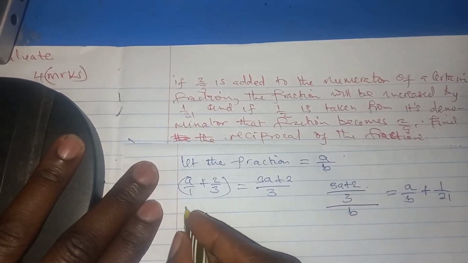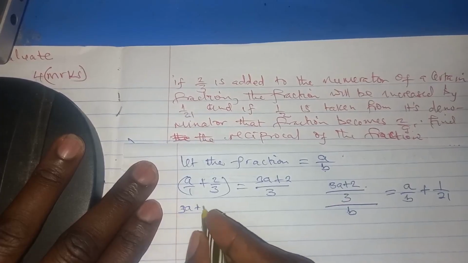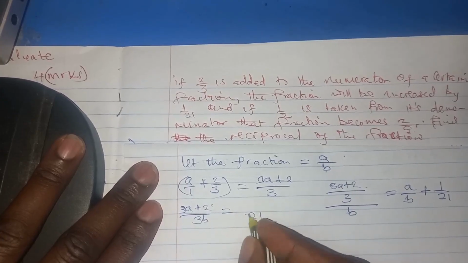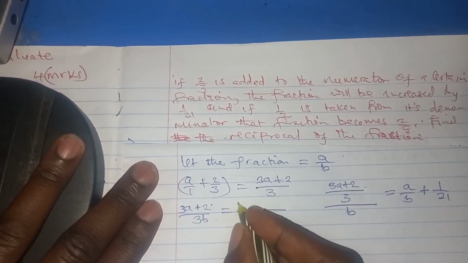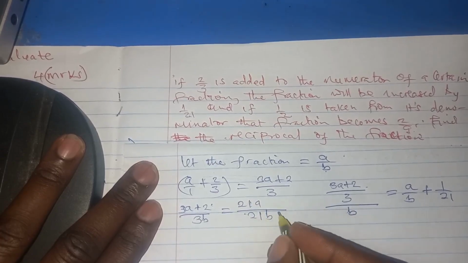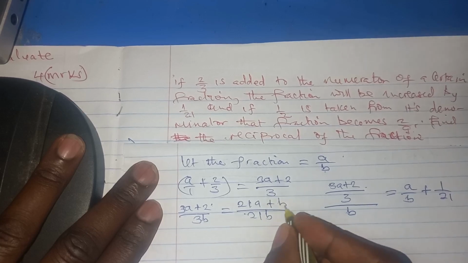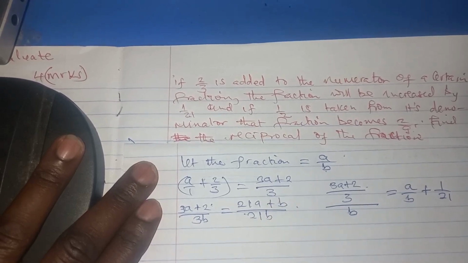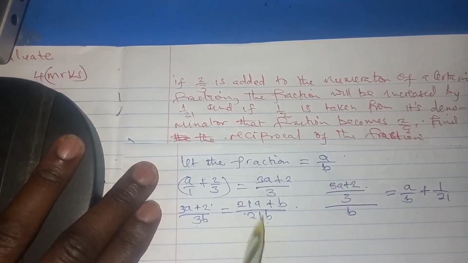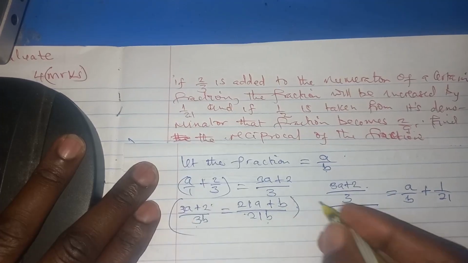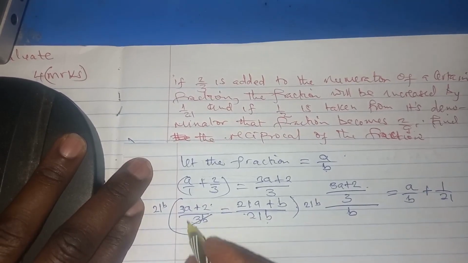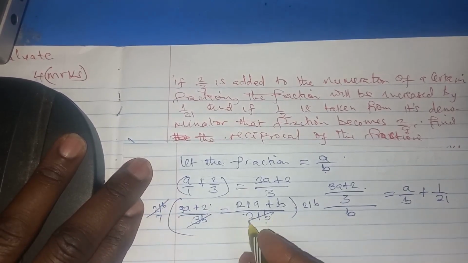So this side is going to be 3a plus 2 over 3b being equal to 21a plus b over 21b. From there we can multiply both sides by the LCM of 3b and 21b, which is 21b. So we multiply this side by 21b, and this side we also multiply by 21b. Then 3b will cancel here, and you get 7, and 21 will cancel here.